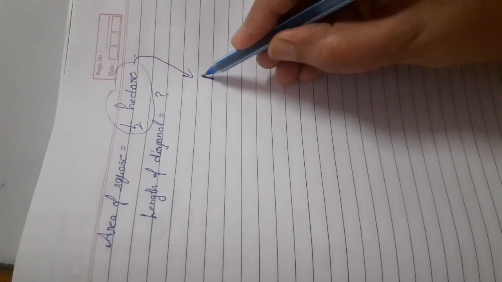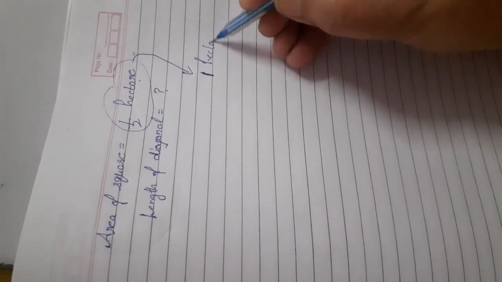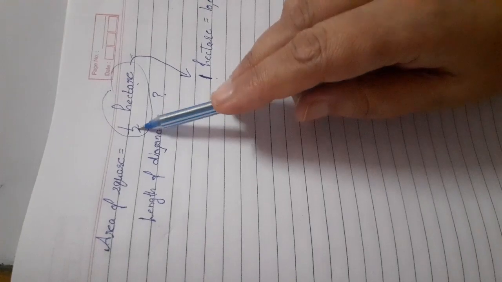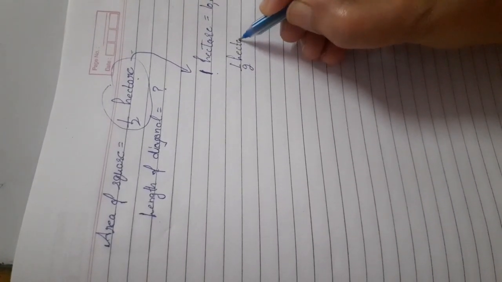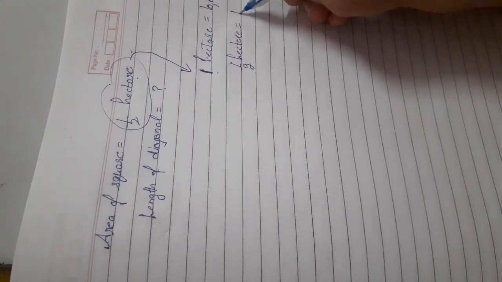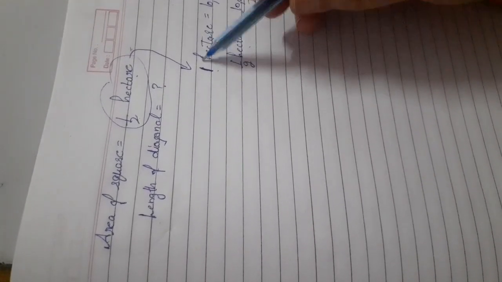In 1 hectare you have 10,000 meter squares. But this is given as half hectare, so you divide this 10,000 by 2 to get the half of this.